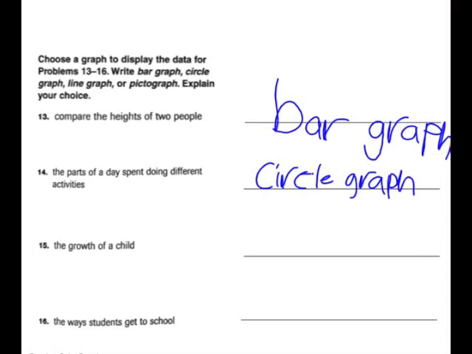Number 15 is the growth of a child. So what do we think of first, Daisy? Well, we thought of what graph shows growth over time. That is a line graph.